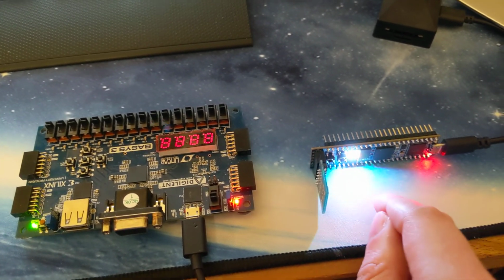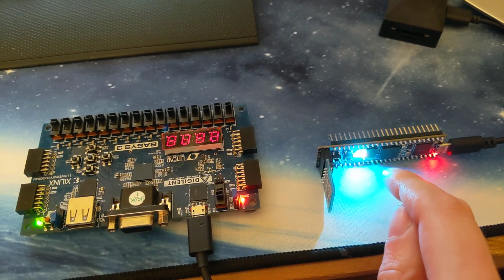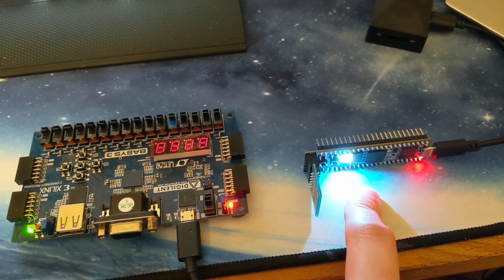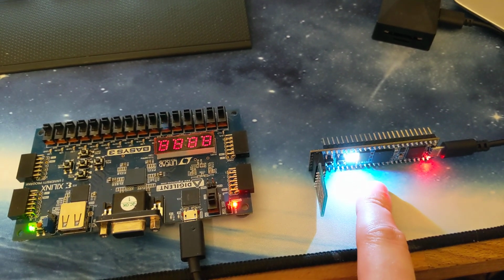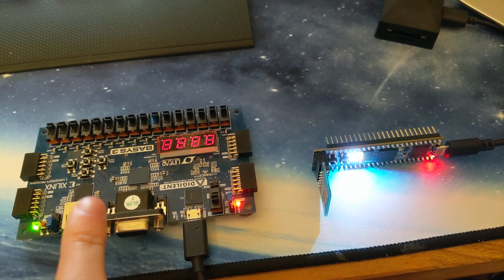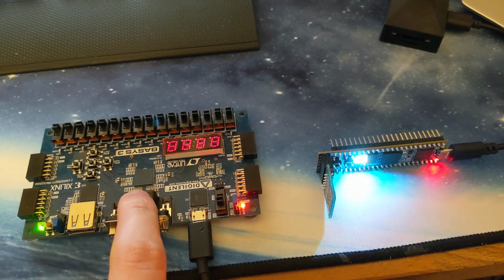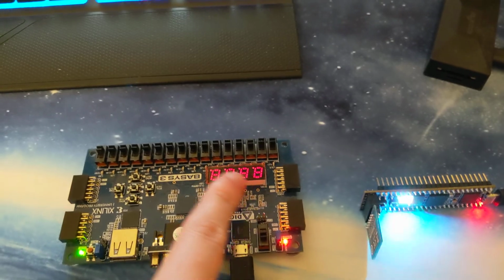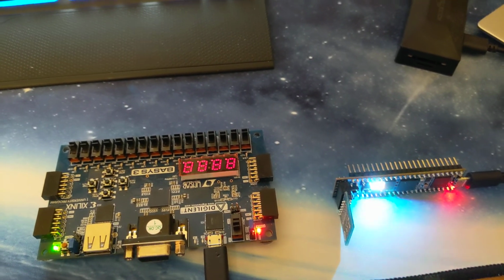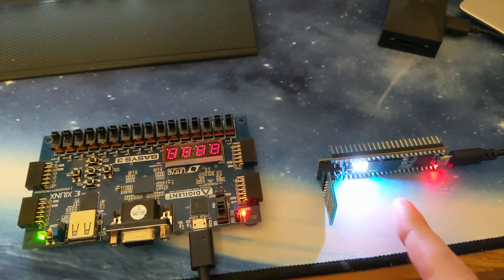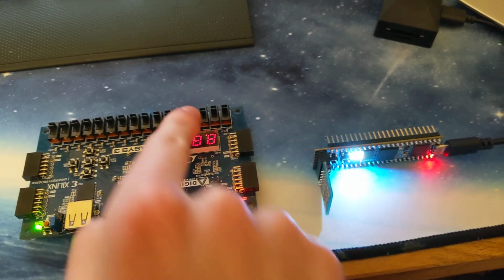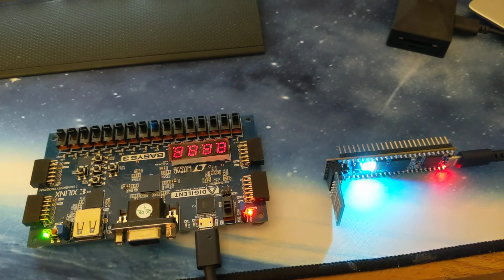This one has been configured to have a memory depth of about 8,000 and has 8 channels on the logic analyzer. And then this one is configured with a memory of 4,000 and has 16 inputs on the design. This one in particular is reading this SPI sensor, and then this one is just reading the input switches.